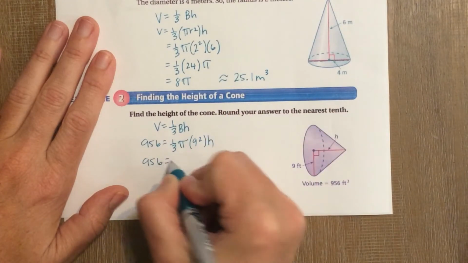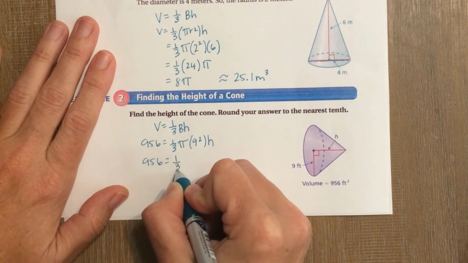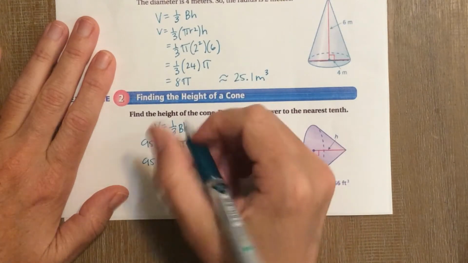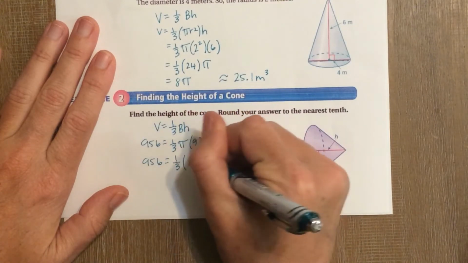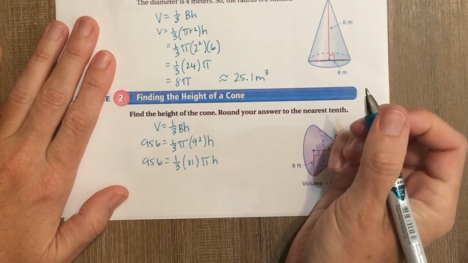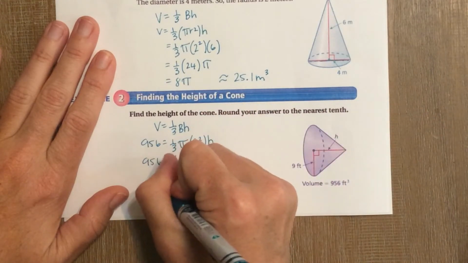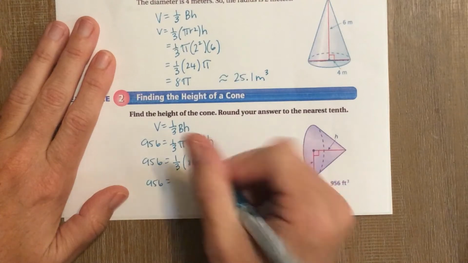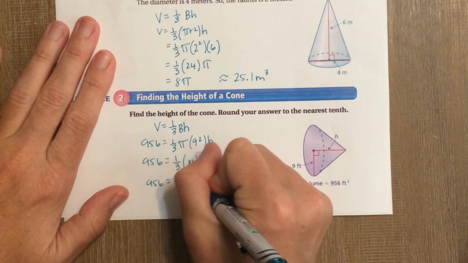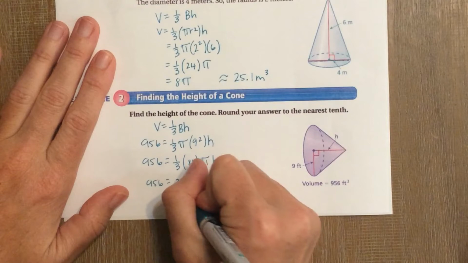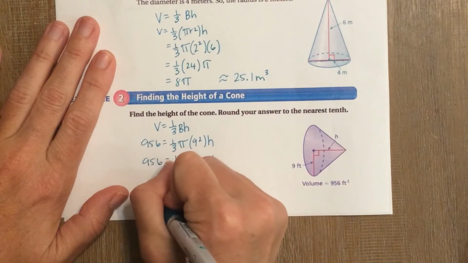So 956 is equal to 1/3, 9 squared is 81, pi h. 1/3 of 81 is 27 pi h. Divide both sides by 27 pi.